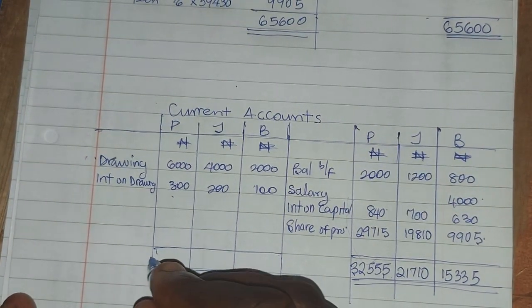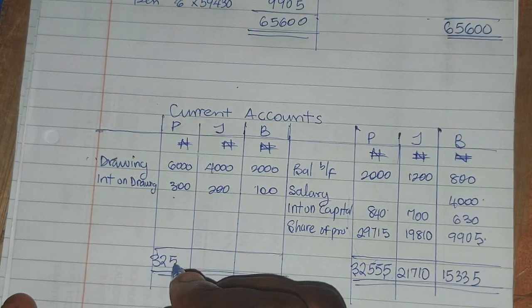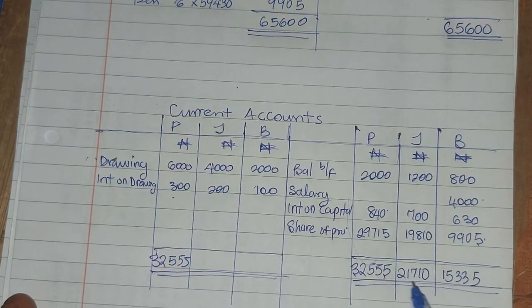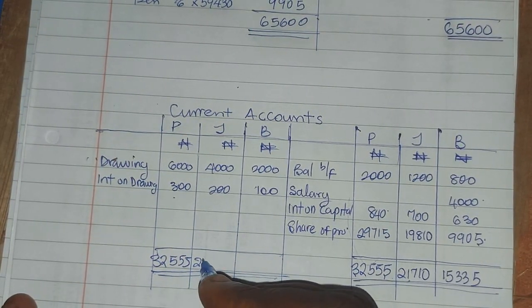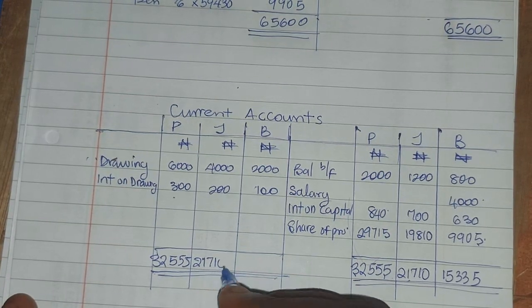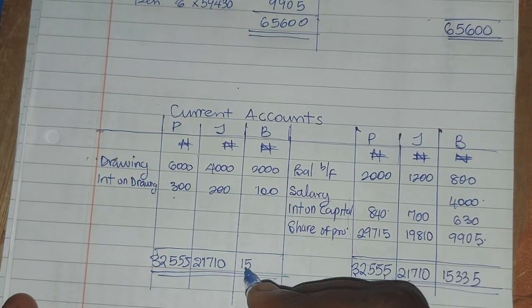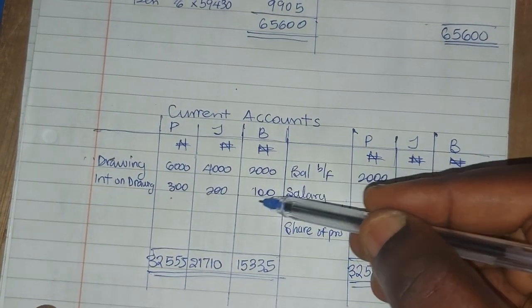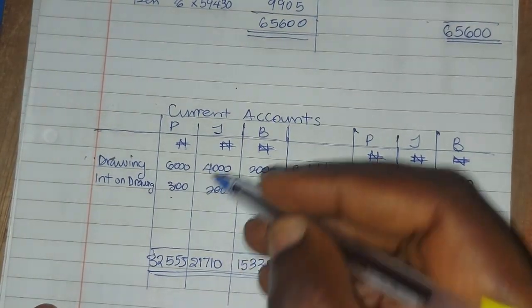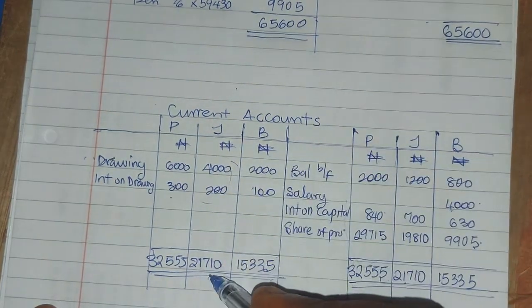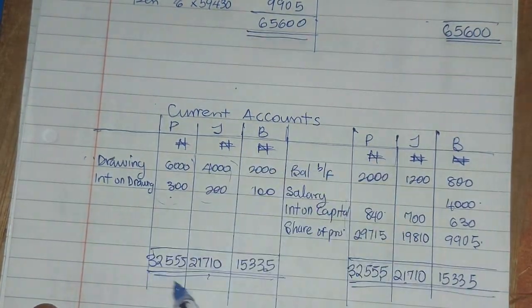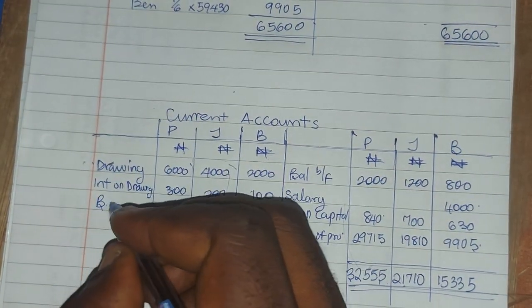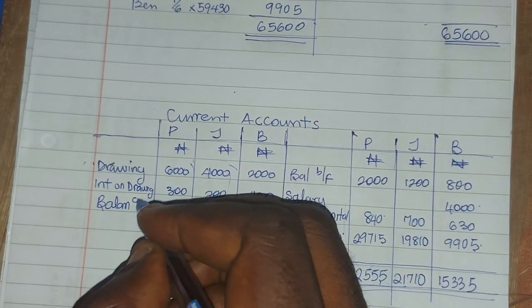Okay, to get your balance, we have 32,555. Then for these, we have 21,710. Then 15,335. Then you add these together and remove it from here. Then you have balance carried down.